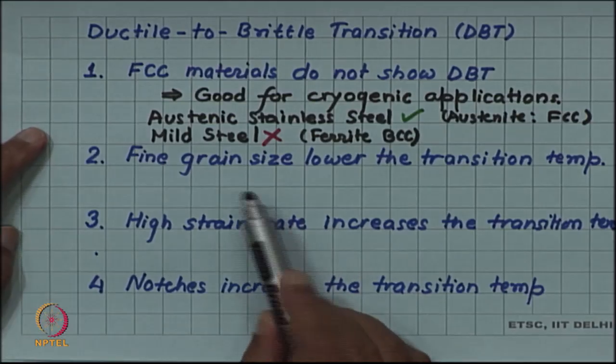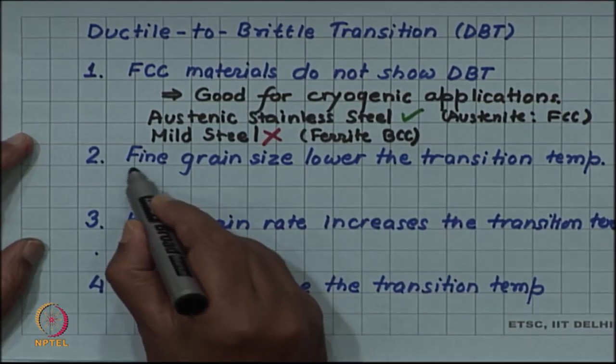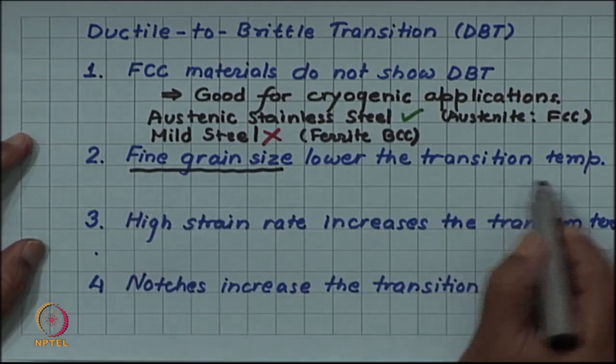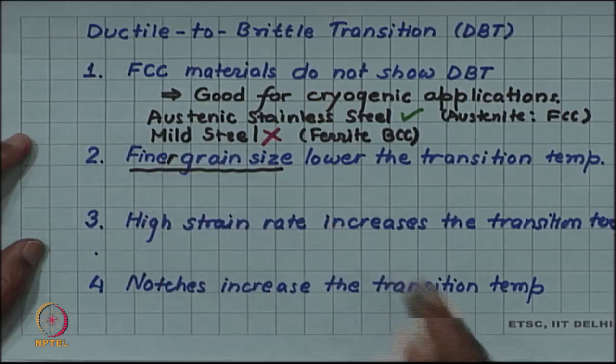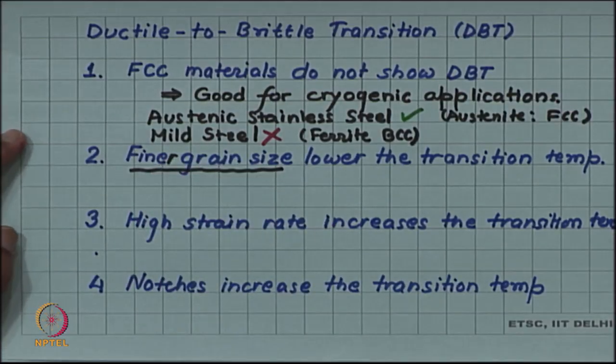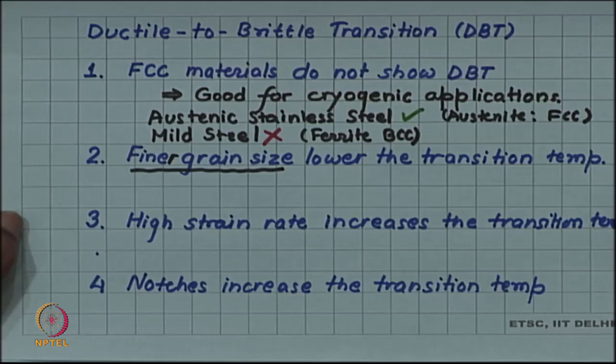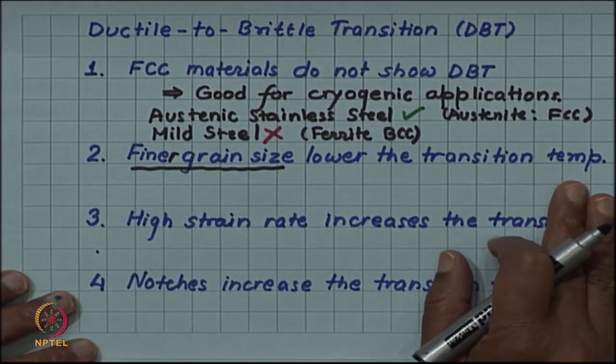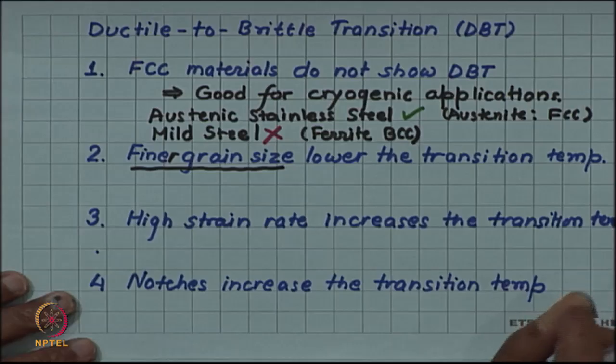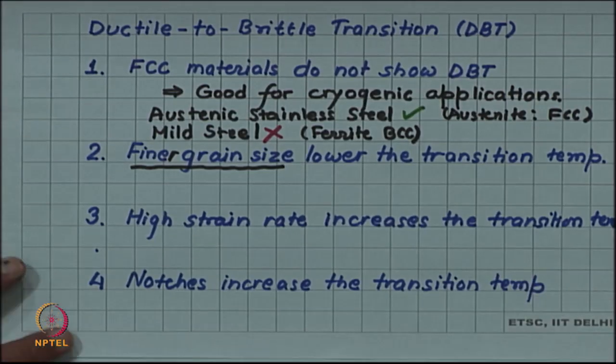Another factor in ductile to brittle transition is the fine grain size. The finer the grain size, the lower is the transition temperature. So, the DBT temperature is lowered if you have fine grain size. This is good news because this means that it is increasing the domain of the ductile region, and for engineering application ductility is required. As engineers, we wish to avoid brittle materials as far as possible. So, finer grain size lowers the transition temperature.